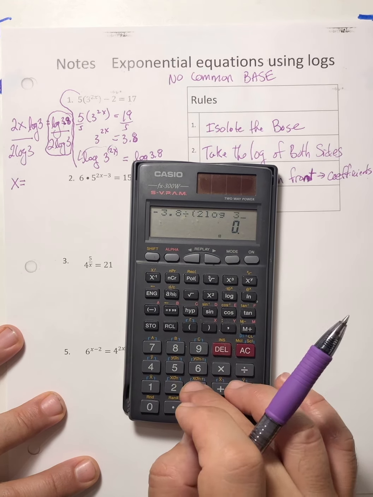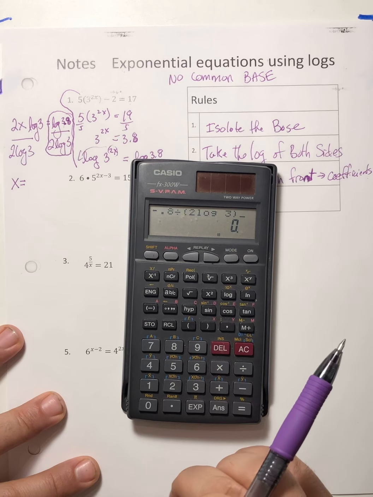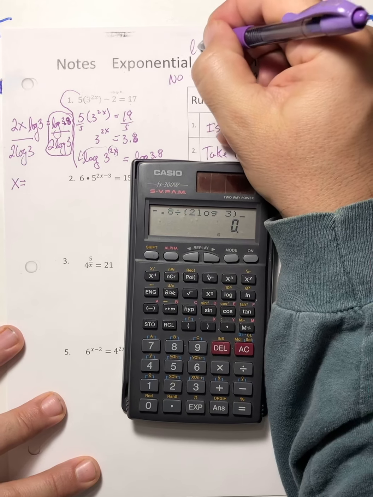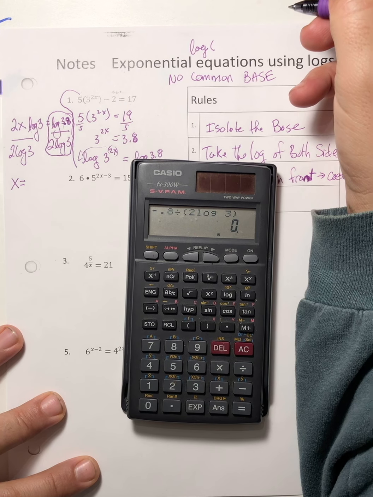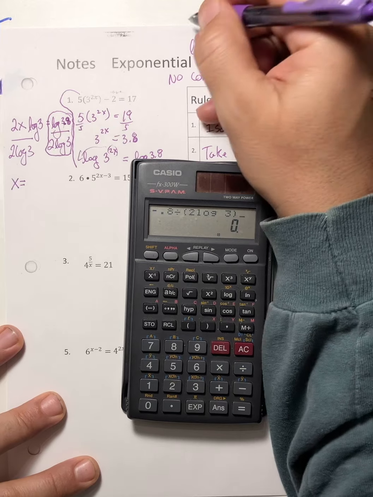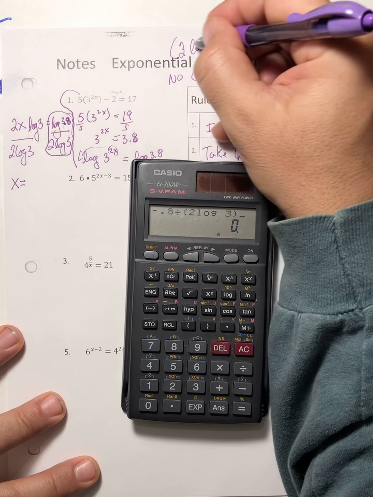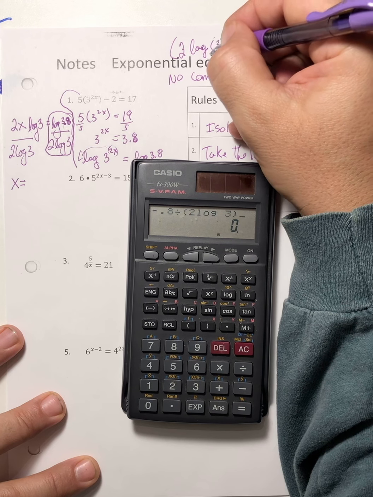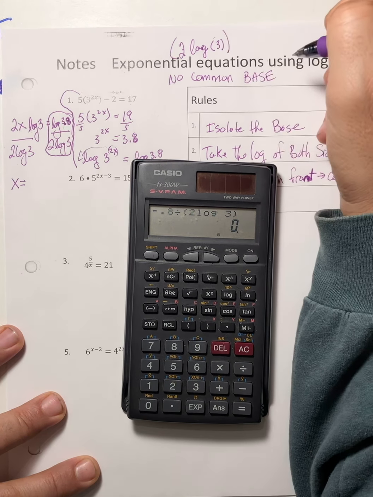of 3, close parentheses. Now, for those of you that have the graphing calculator, when you hit log, it's going to give you an open parentheses. So then when I type in 3, you got to close it. So open parentheses 2 log, it automatically gives you an open parentheses. You got to close that after the 3 and then close the other parentheses one more time.